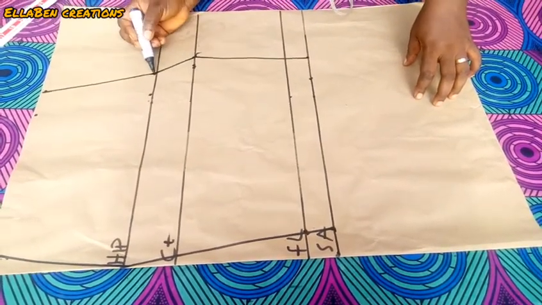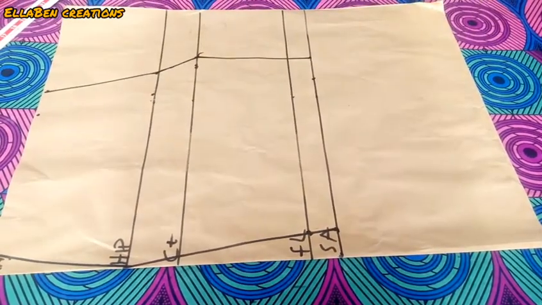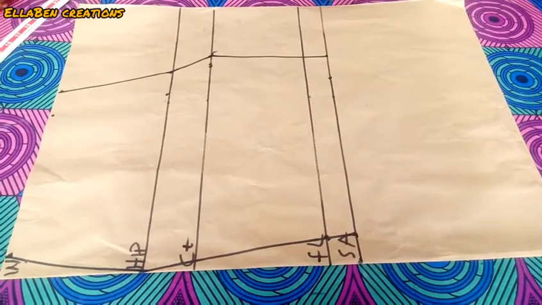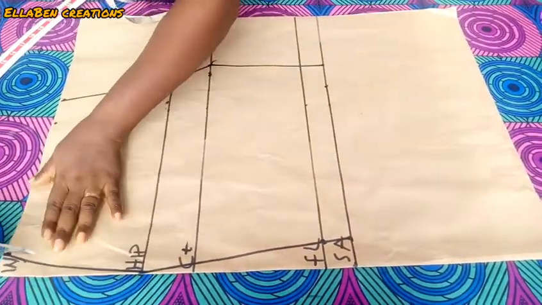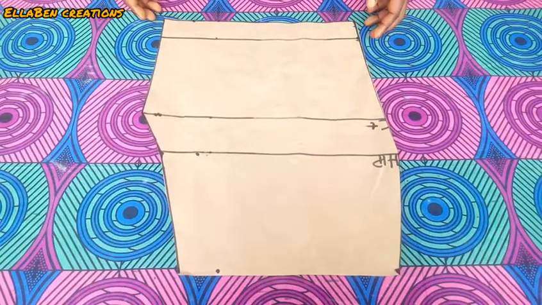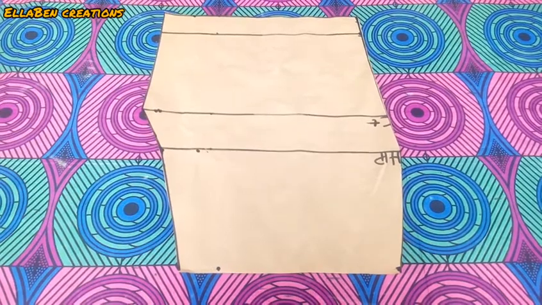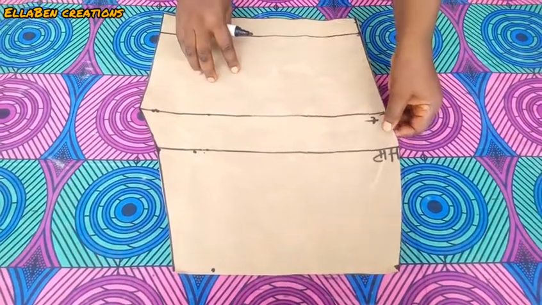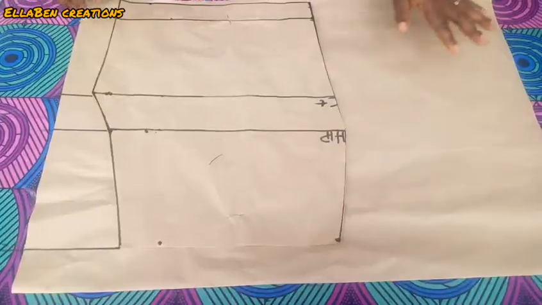You now curve very well. Don't leave the sharp edge there, okay? So look at it very well. So now you can cut. So after cutting, this is what we get. It's very, very easy. So we are going to use this to cut the back, okay?